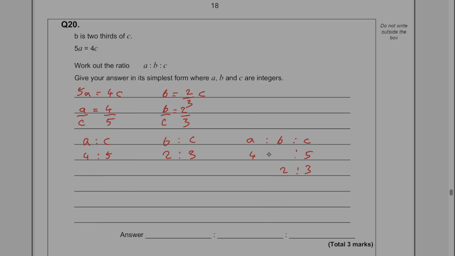So our point where we can combine them is our C. We can make them equivalent ratios of 15 to combine them. So the first one needs to be times by 3, so that would give us 12. And the second one would need to be times by 5, so that would give us 10. So we're looking at 12 to 10 to 15.